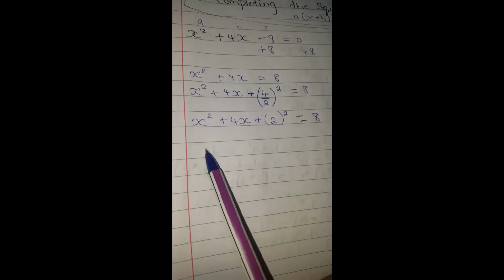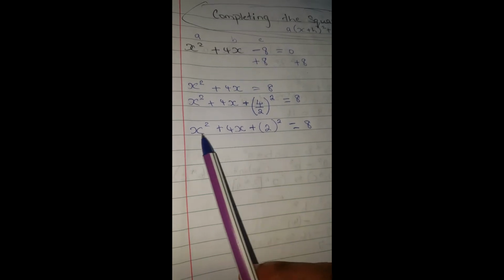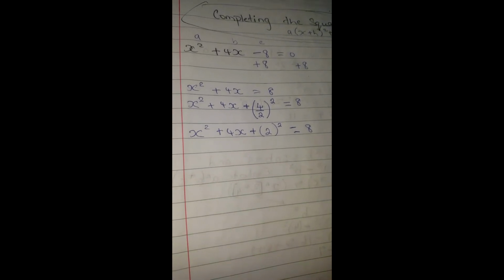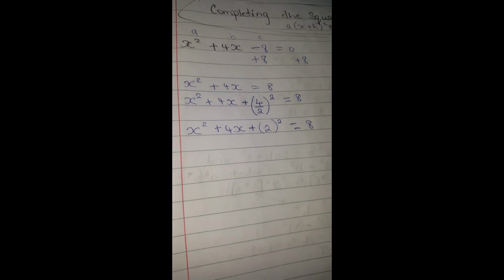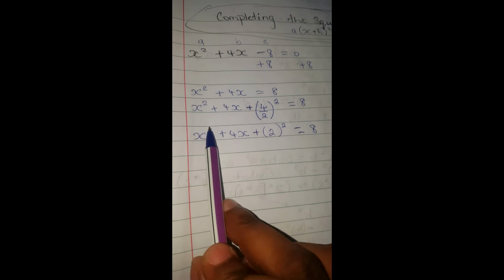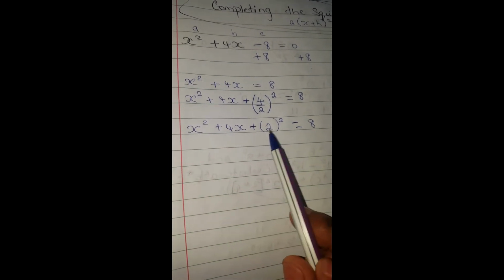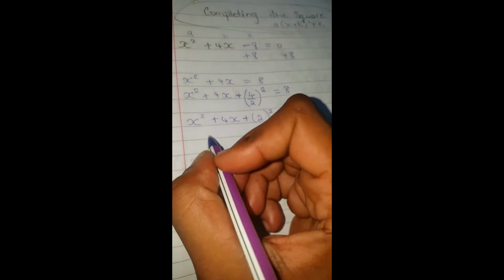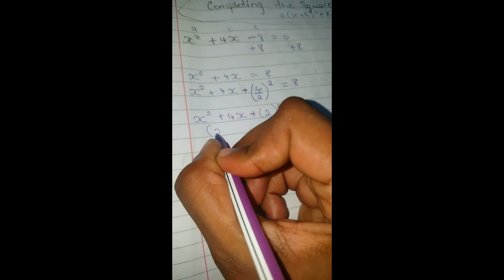So we're focusing on this side first, alright? So here, the next step is for you to figure out which two numbers or which two terms have the little squared sign on it. So here we have x squared and we have 2 squared. So therefore we can put them in one bracket.